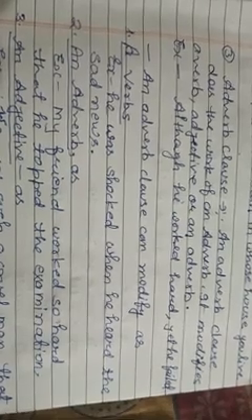Okay. Next, an adverb clause modifying an adverb. Example: my friend worked so hard that he topped the examination. That he topped the examination is an adverb clause, and it is modifying the adverb hard. Hard is an adverb.